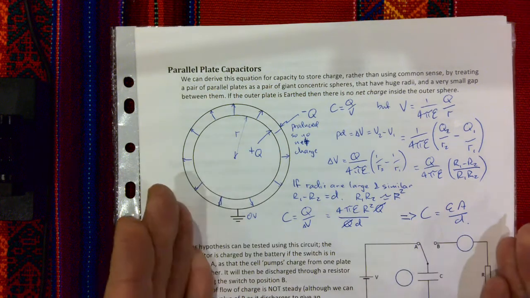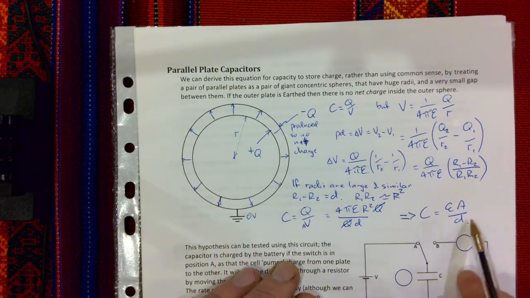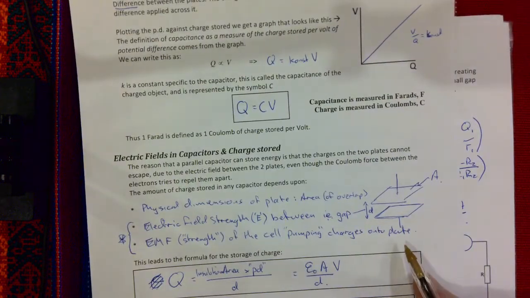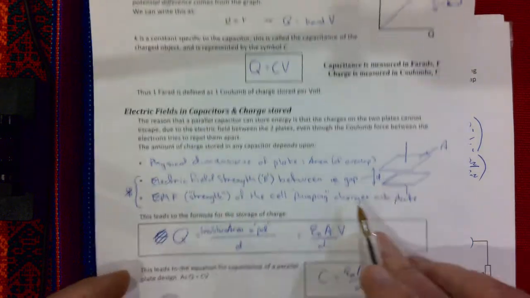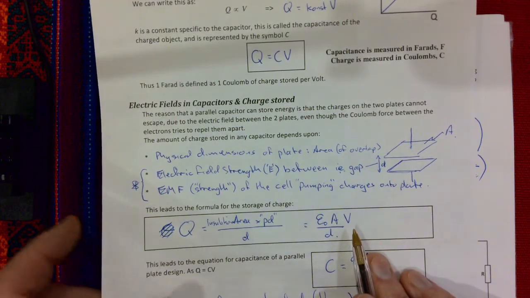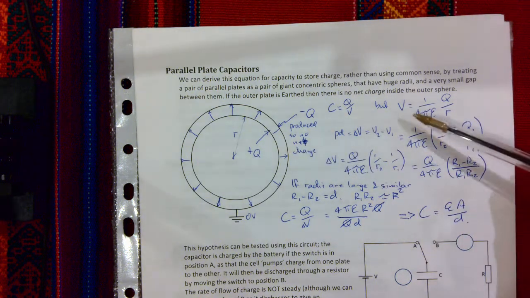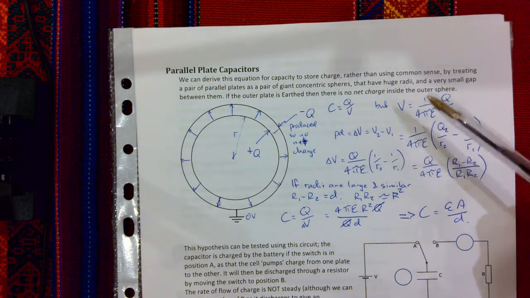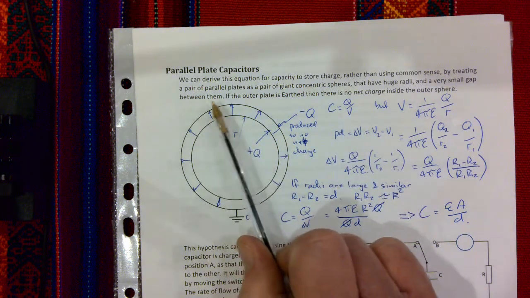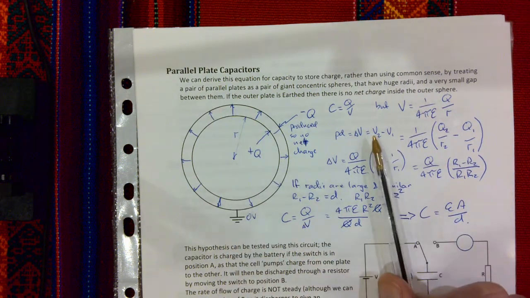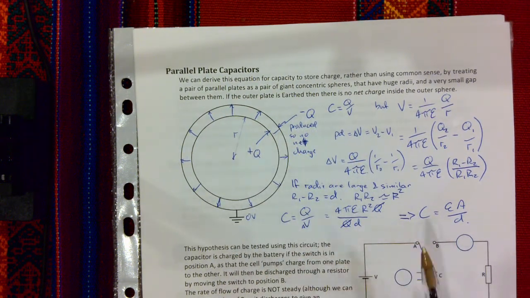So mathematically we can show that this idea actually fits in with common sense, which is a logical, visual way of thinking: how much extra charge can I shove onto that plate. So use the logic, it explains the equation. It's much easier, I think, than the version we got here to work through, but it does mathematically make sense as well if you think about it. But again, we're doing a slight cheat by saying these are gigantic spheres with a very small gap between them. So this is definitely not to scale.